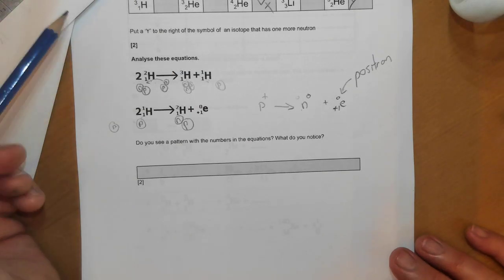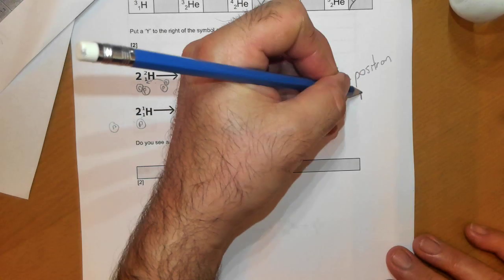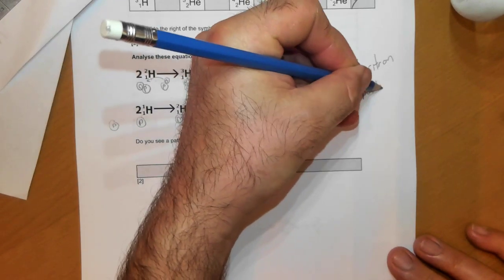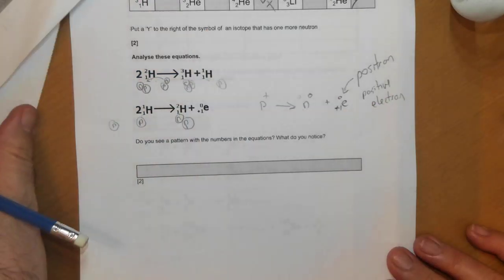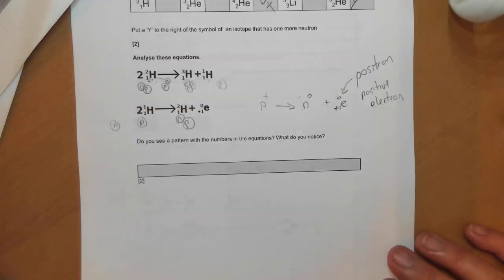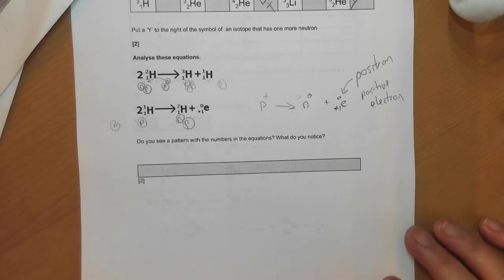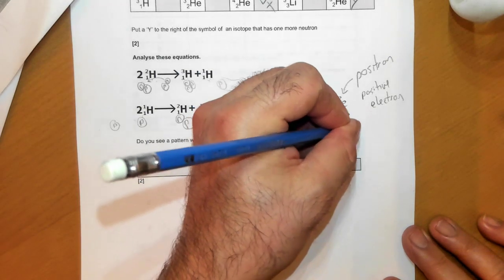Positrons are famous in science fiction, but they are real things. This is a positive electron. So remember from the first page, we identified an electron as one of the fundamental particles, but it's always negative. This one's a positive electron. Same mass, positive charge. And this is a part of what's called antimatter.